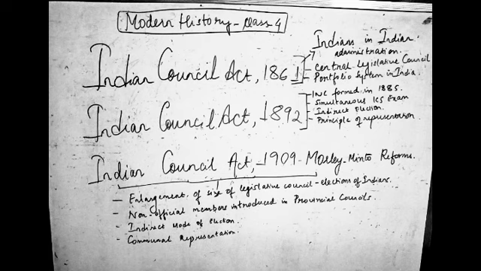Now, measures concerning public debt, post office, telegraph, patents, copyrights, these were to be considered by the central government. Okay. I hope this much is clear. So, what is the importance of Indian Council Act of 1861? It added certain additional members to the Executive Council for legislative purpose.